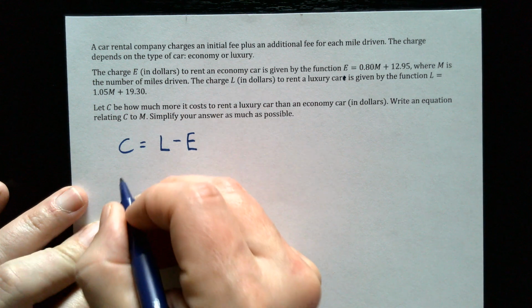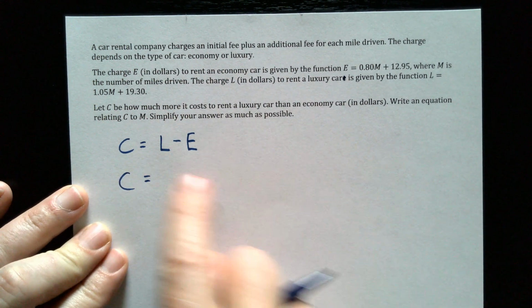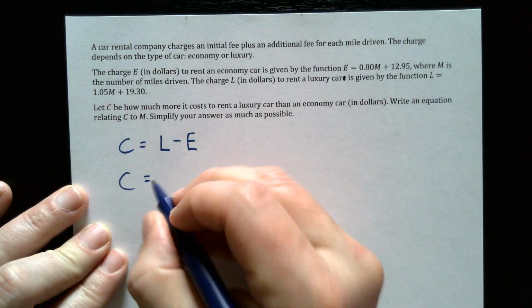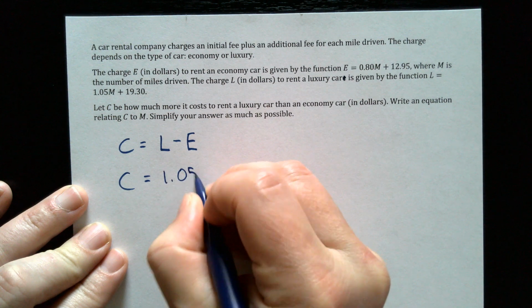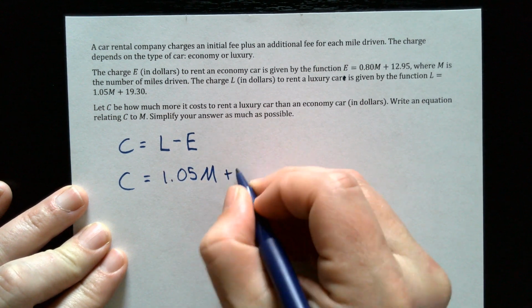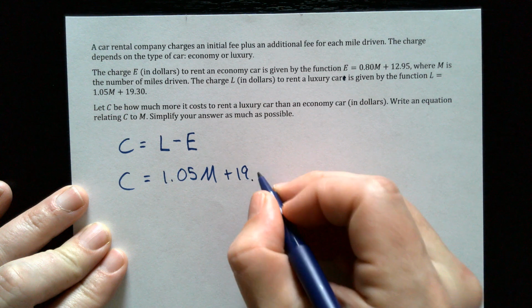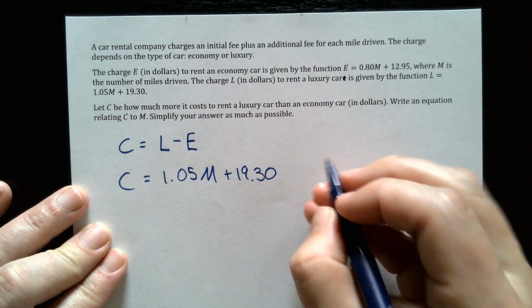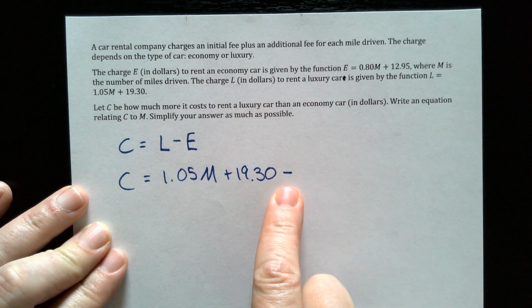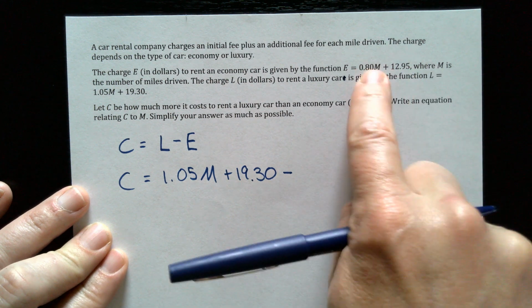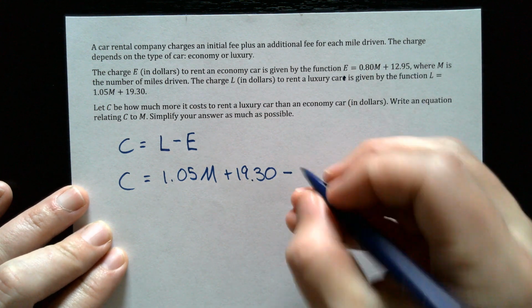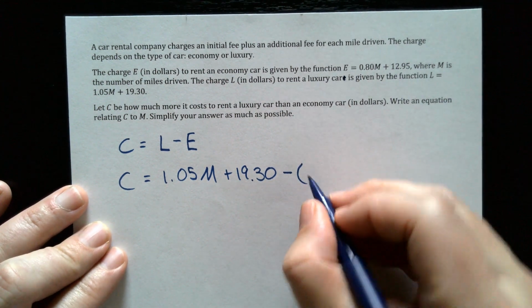So C is equal to L, which is this function, 1.05M plus 19.30, and then minus, and I will have to put parentheses here because there's more than one thing in E, so that we can subtract them both.